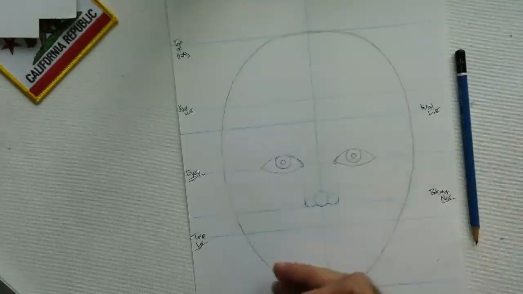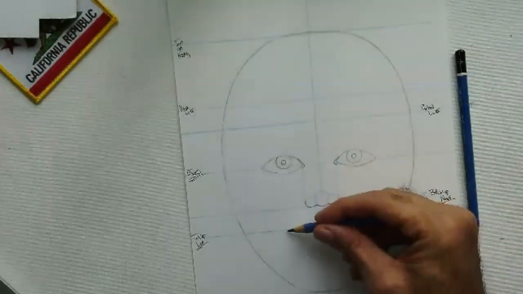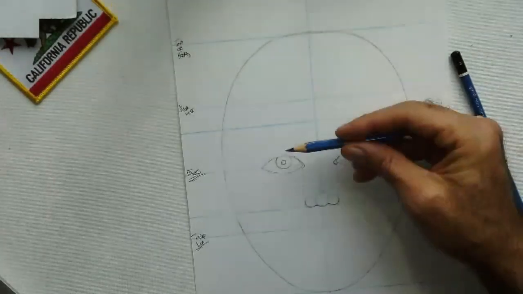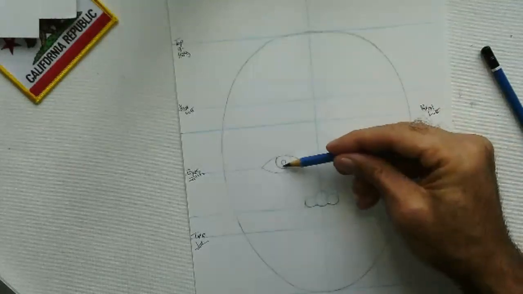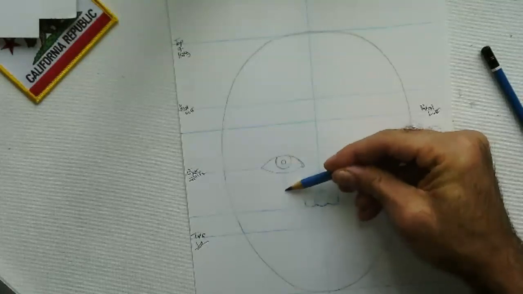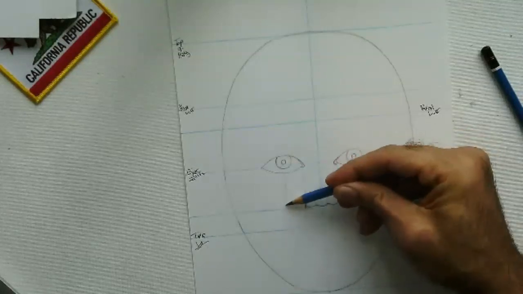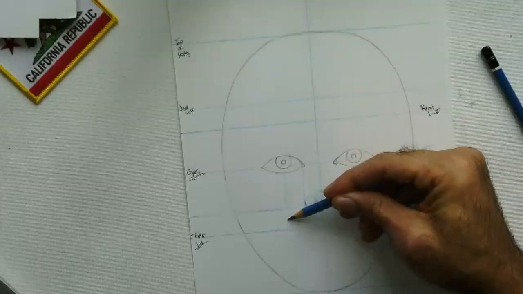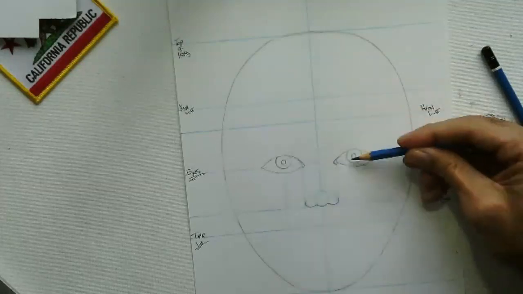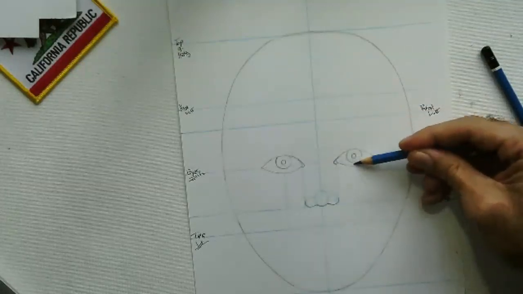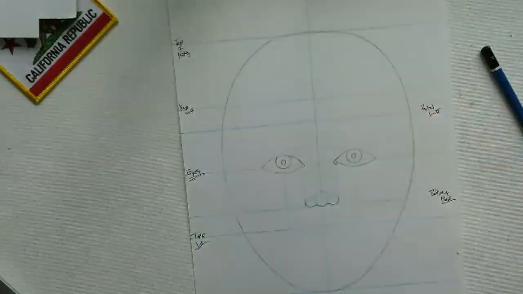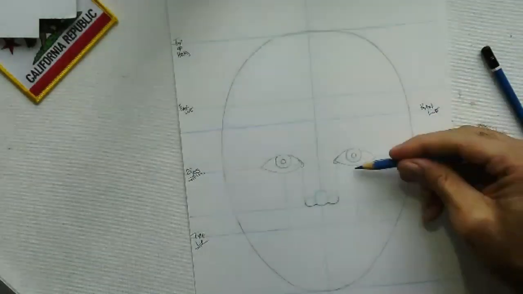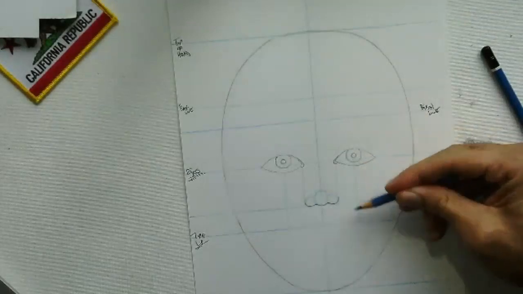There we go. Okay? Now from there, we can be thinking about the mouth. The width of the mouth is going to be equal to the distance from either pupil. So again, just drawing construction lines straight down from the middle of that pupil right to the line signifying the top of the lip. There we go. All right.